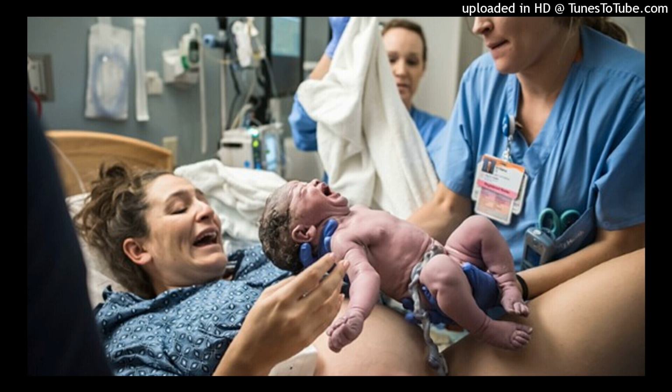Induction solely for convenience is not recommended. Factors such as having a history of rapid labor and living a long distance from the hospital may be valid reasons to induce labor because of the real possibility that the baby would be born in uncontrolled circumstances.